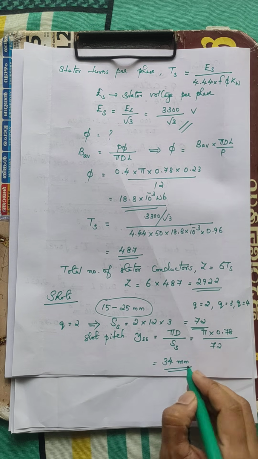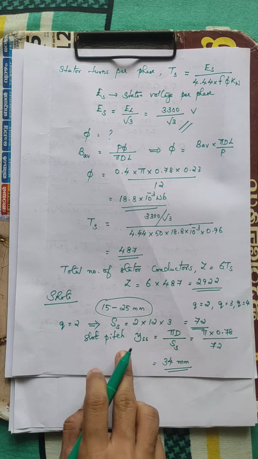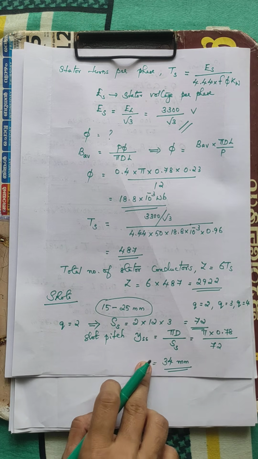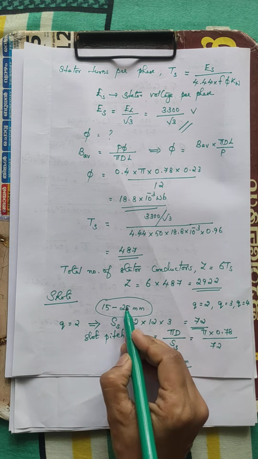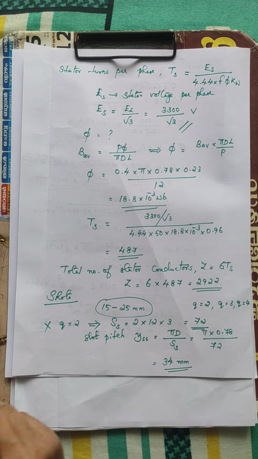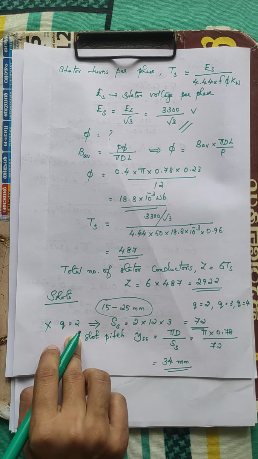The slot pitch corresponding to Q equal to 2 is almost 34 mm, which is outside this range. So we cannot choose Q equal to 2.